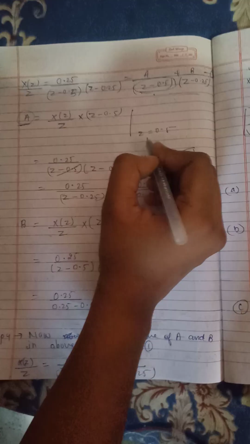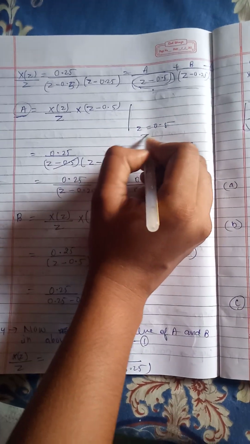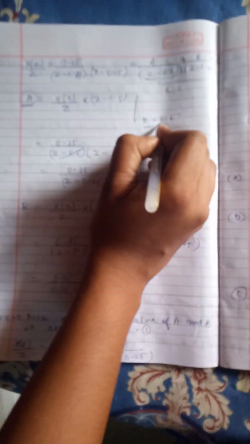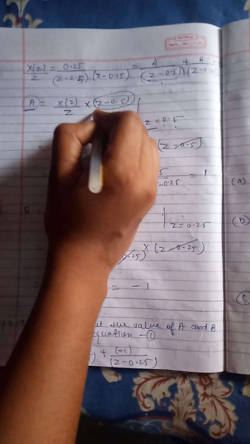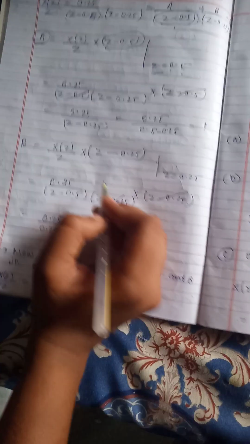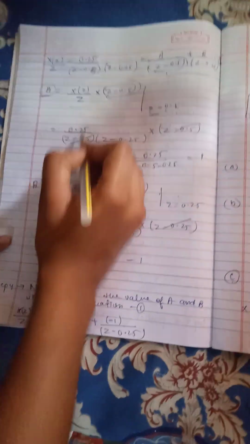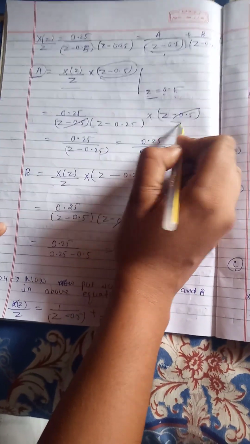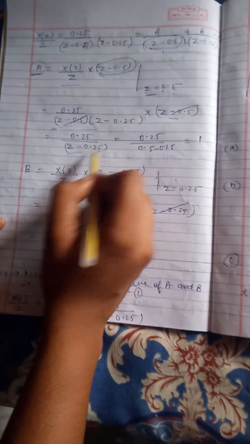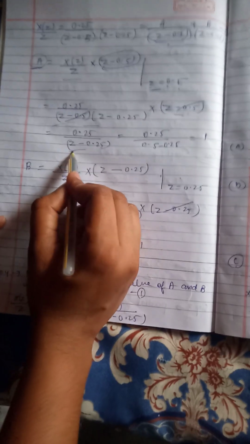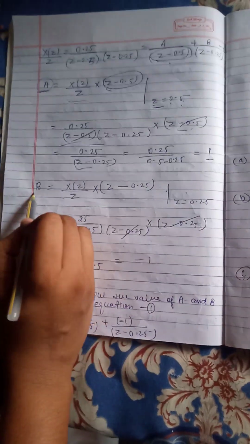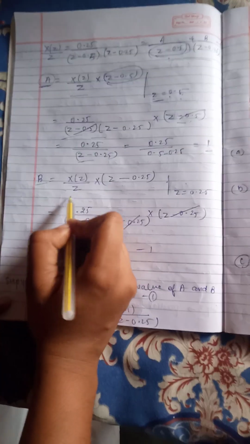denominator, and here we can put 0.5 in this, so the term becomes 0. So we can use z value as 0.5 and this value is this and multiply by it, and we can cut this value, and now we put 0.5 here, it becomes 1, and find the value of B as well as X of z by z.